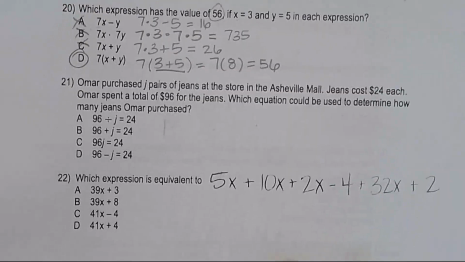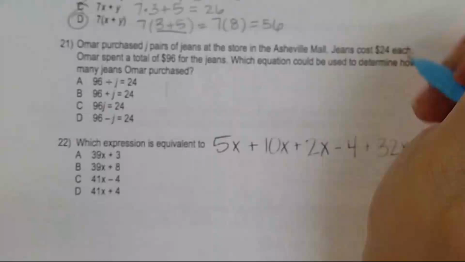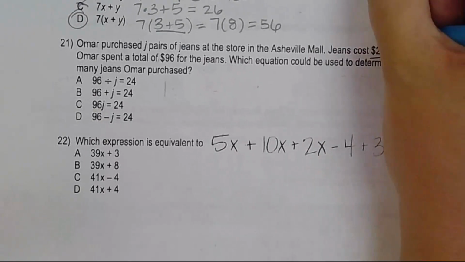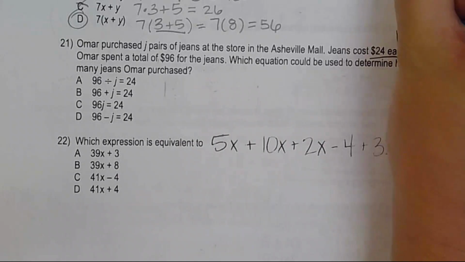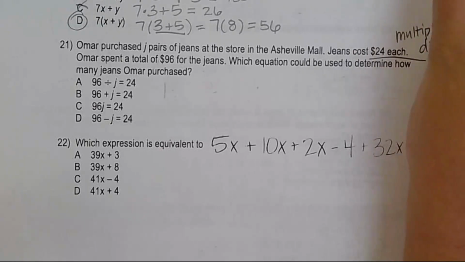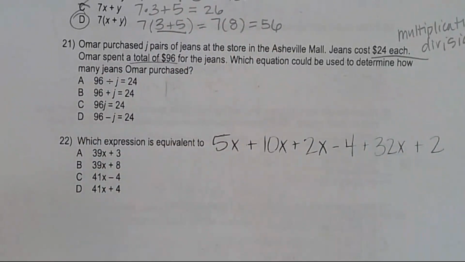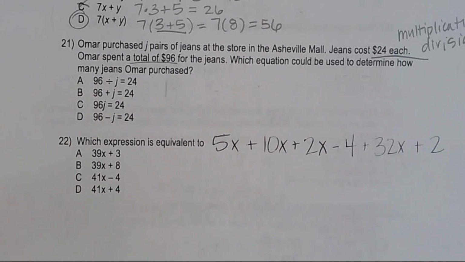Okay, my next one. Omar purchased J pair of jeans at the store in Asheville Mall. Jeans cost $24 each. $24 each means multiplication or, and there's going to be one more key word that tells me which to choose from that. Each is multiplication or division. Omar spent a total of 96. If we know that we are talking about a total of 96, okay, I'm looking for multiplication possibly, or what?